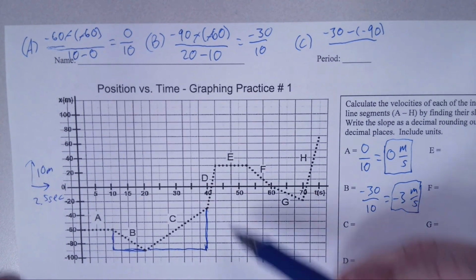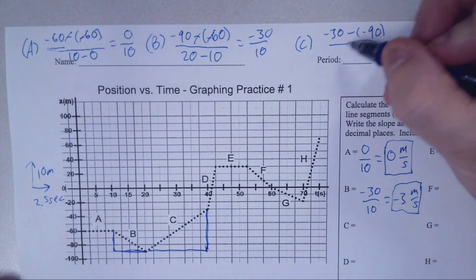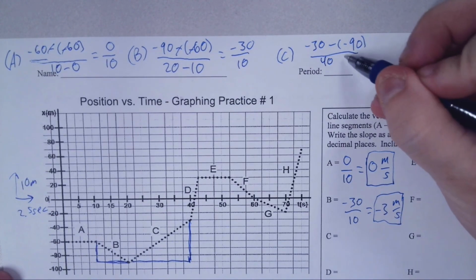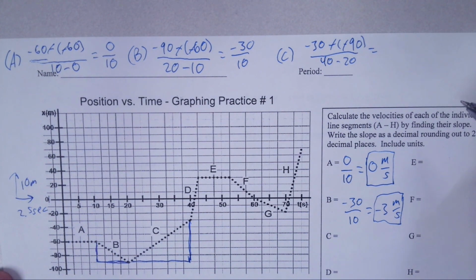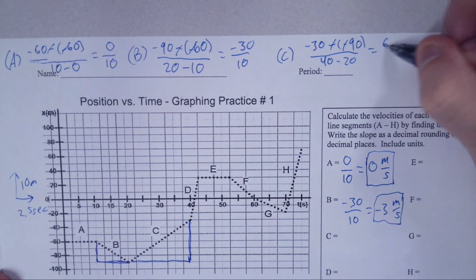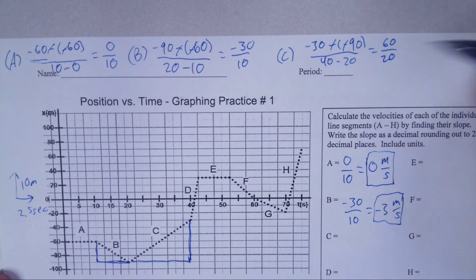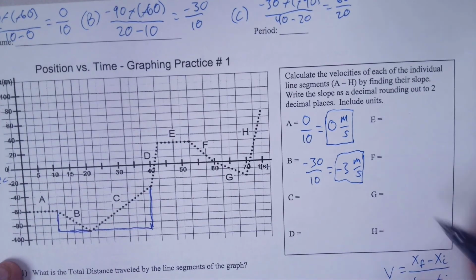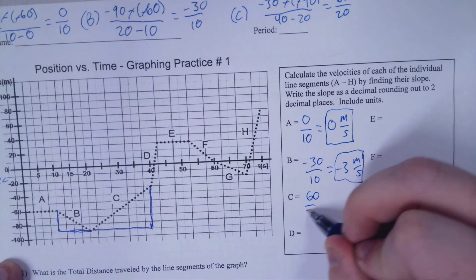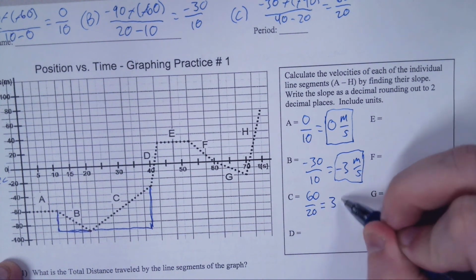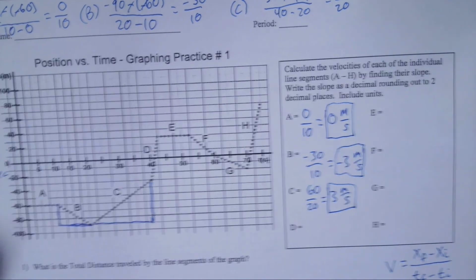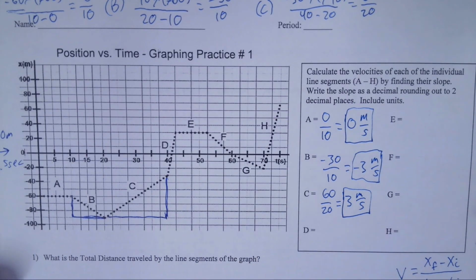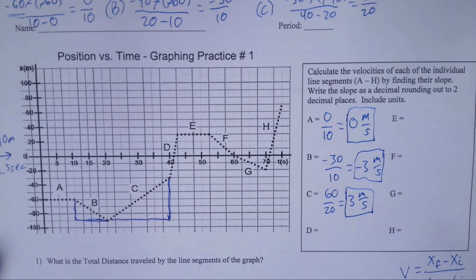So our time frame here is from 40 seconds to 20. So 40 minus 20. Okay, cross out my negative. So negative 30 plus 90, so that's 60 divided by 20. So go down here. 60 divided by 20 is 3 meters per second. Now, that basically means that B and C here have the exact same slope. It's just that B is going in the negative direction.